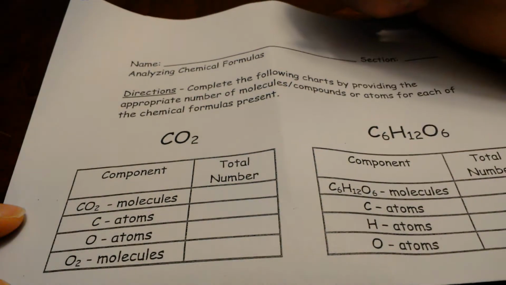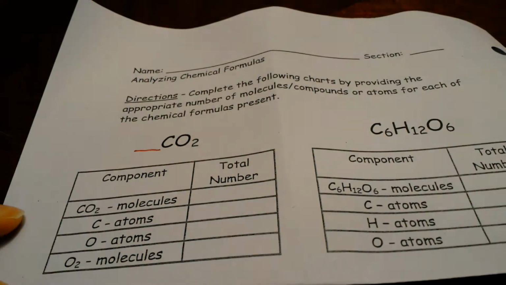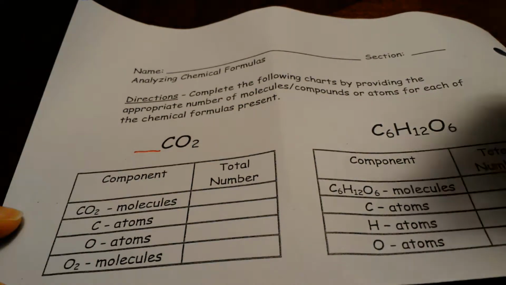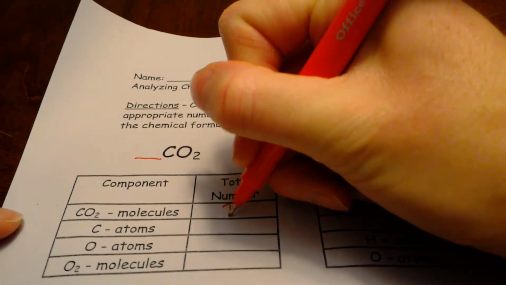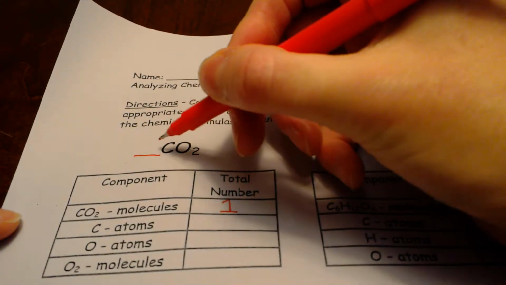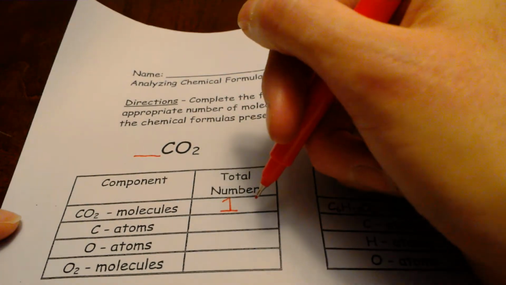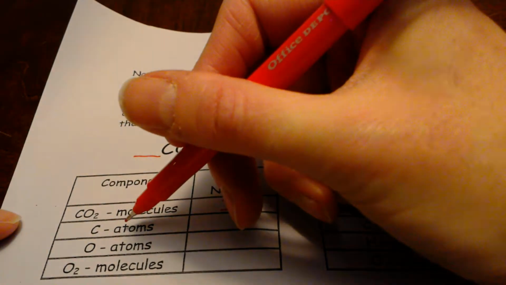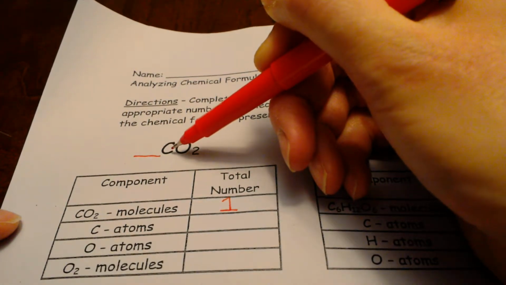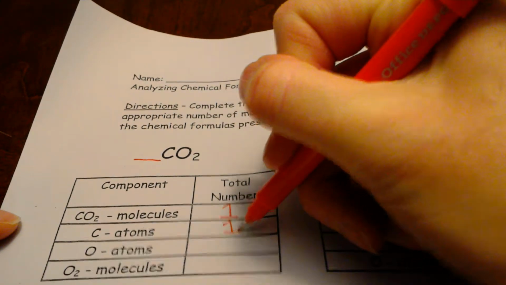Now since there is no coefficient or number in front of the molecule and compound, we assume that it's a 1, because it's still written down, CO2. There's just no other number there to indicate there are more molecules present. So there's no coefficient, so you assume it's 1. The number of carbon atoms? Well, all we have is the symbol C with no subscript, so you assume that it is 1 atom.